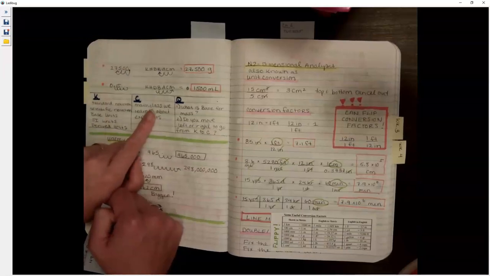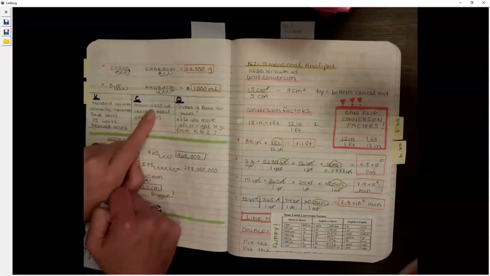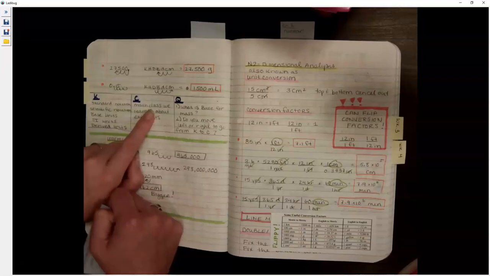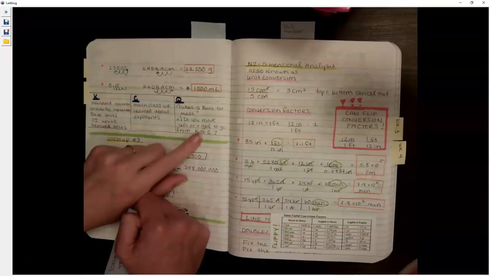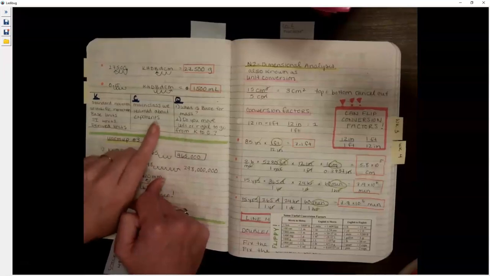The connection box is where you're going to write a very specific connection that you can make in your brain to the topic you just learned about. It could be something you saw on the news, or something you read in a book, or something you learned in a different class. It is important that they're specific. Please do not say from 7th grade math class or 9th grade biology class.